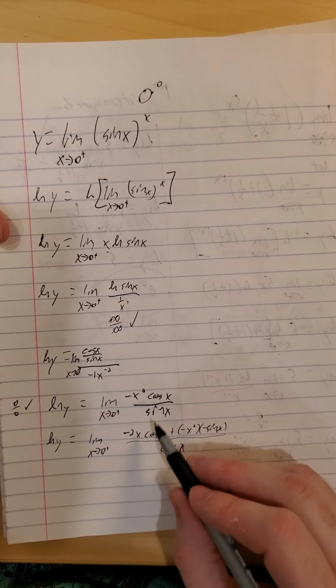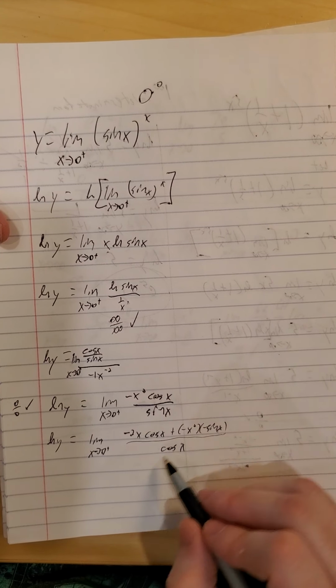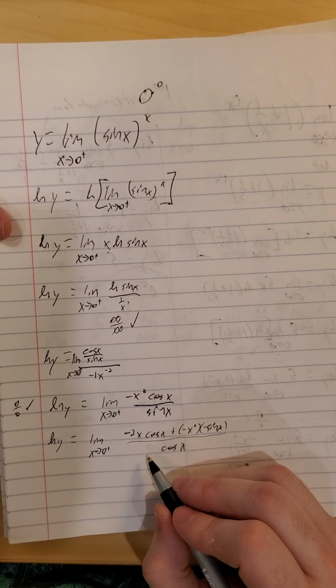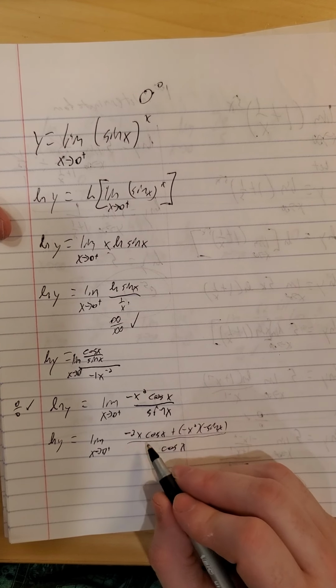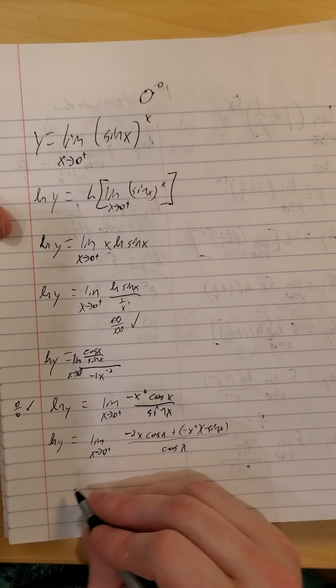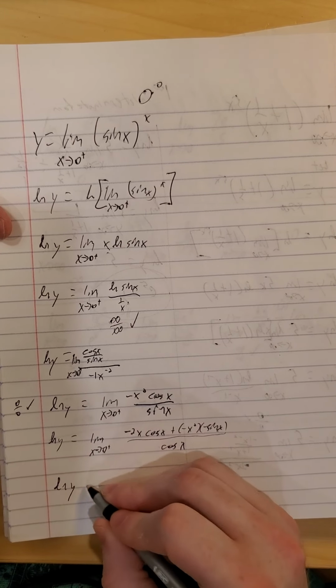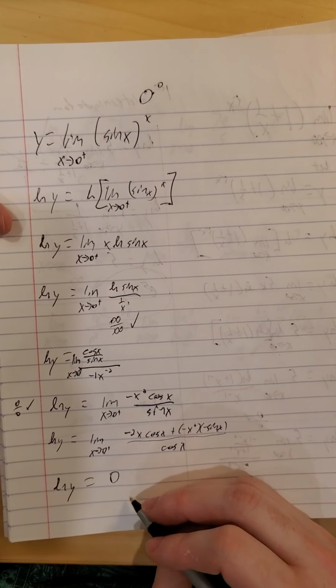So this was applying L'Hopital's rule and the product rule upstairs, derivative downstairs. Let's see, so I have zeros across the board there and 1 at the bottom. So natural log of y is 0 over 1, which is 0.